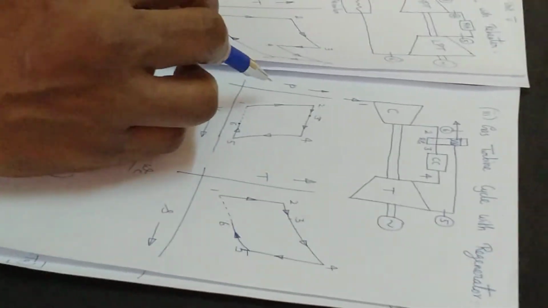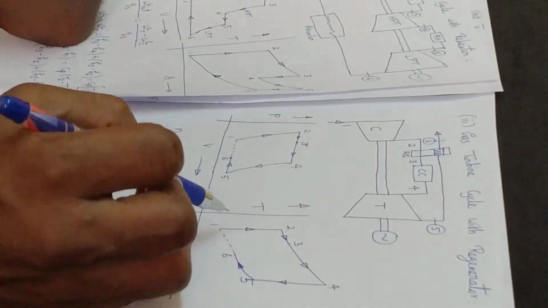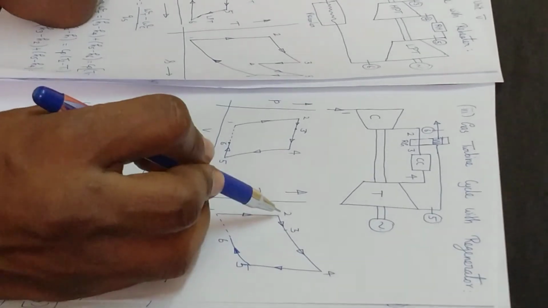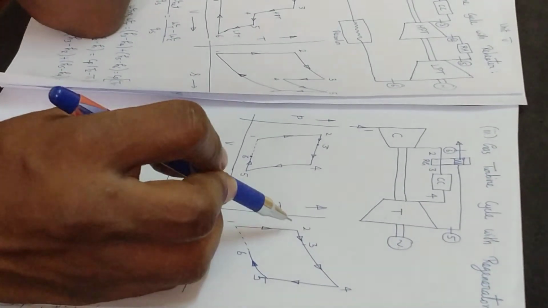The points 6 and 1 are joined by a hidden line because it is an open cycle. Similarly, the same thing is converted into a TS diagram. 1 to 2 is isentropic compression. So at constant entropy, temperature rises because during compression pressure also rises.